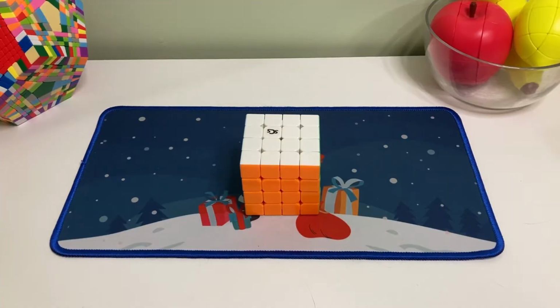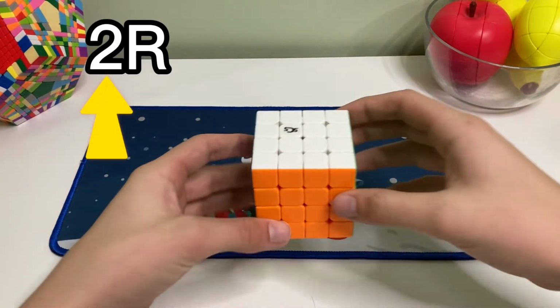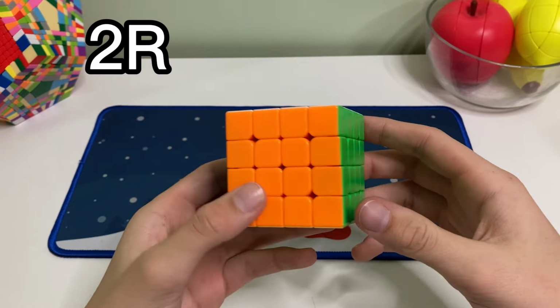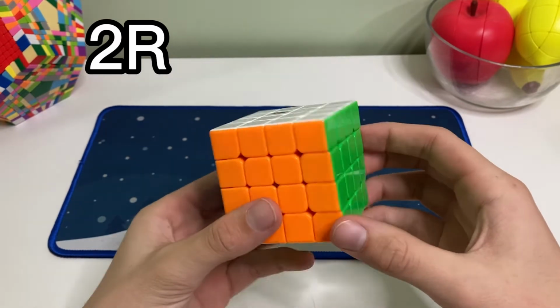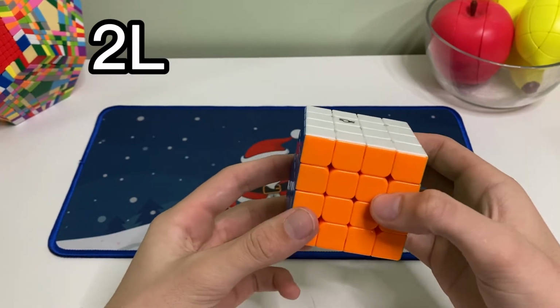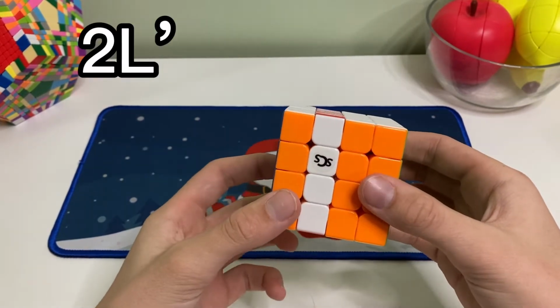Before I show you how to solve the parities, I will go over some notation you might not have seen before. If you see a 2 in front of the letter in the algorithm, it means the second layer in. For example, 2R, 2R prime, 2L, and 2L prime.